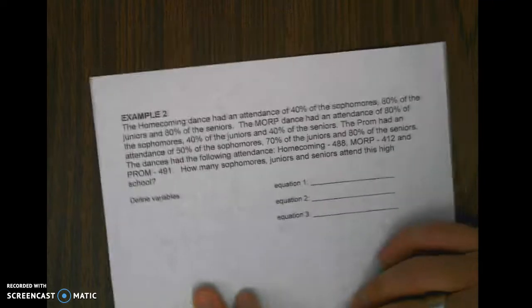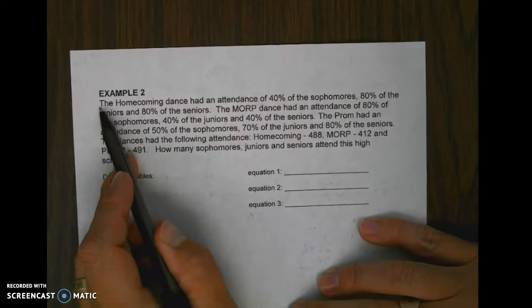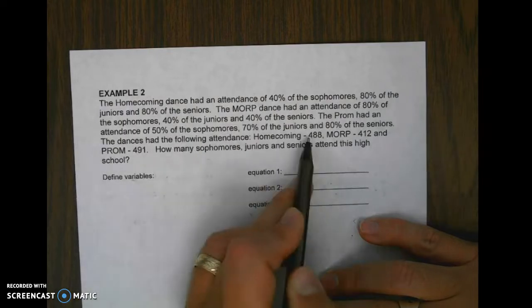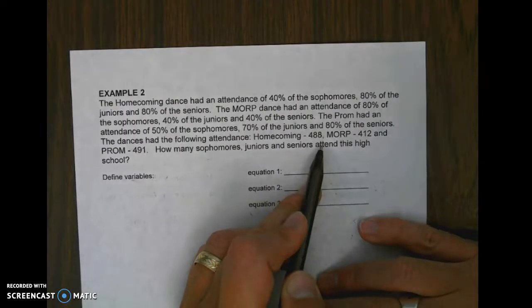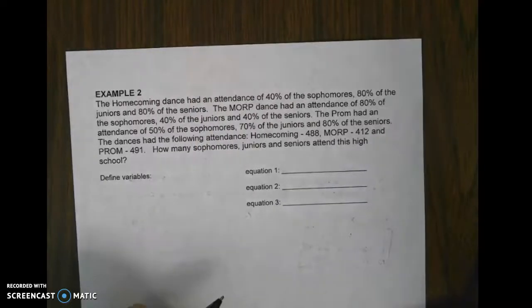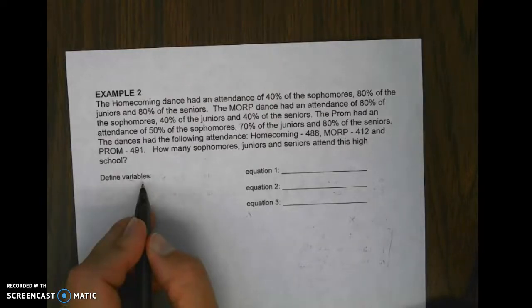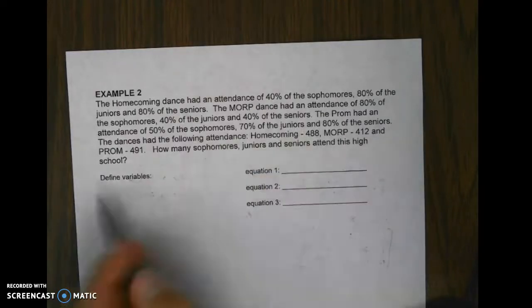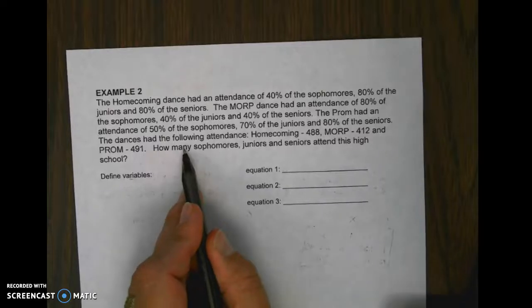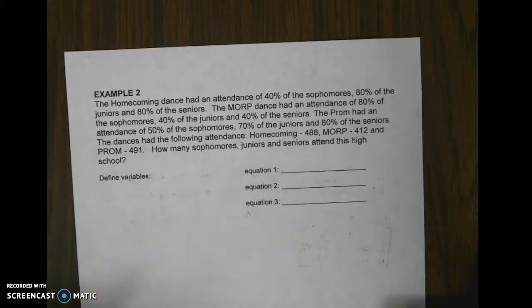Okay, let's look at example 2. So I'm going to go ahead and let you read it. So please pause the video right now and read the example. Okay, welcome back. So defining our variables. It says here, how many sophomores, juniors, and seniors attend this high school?